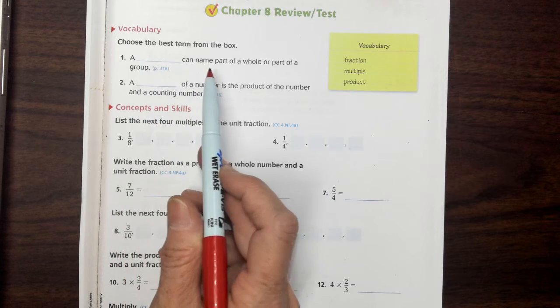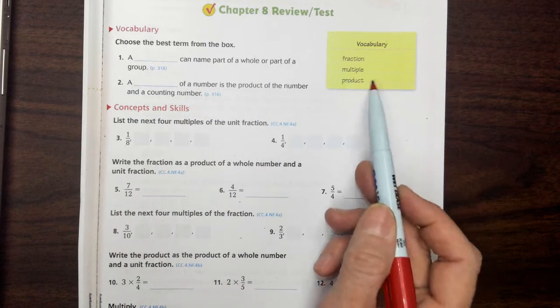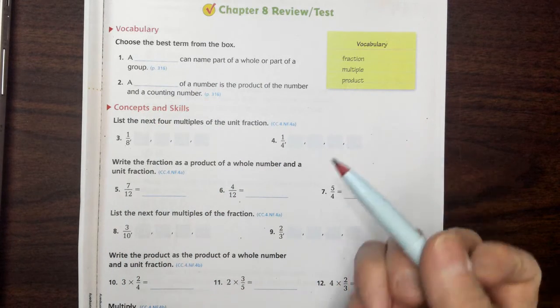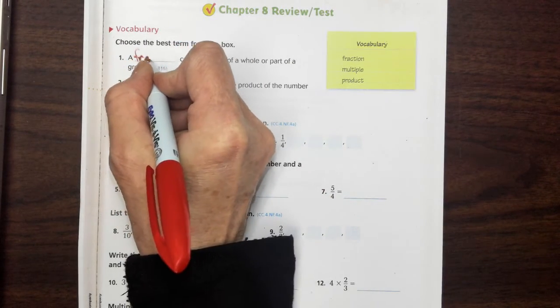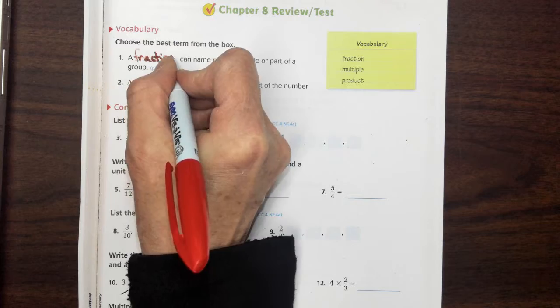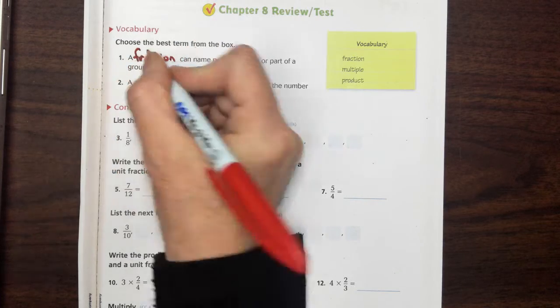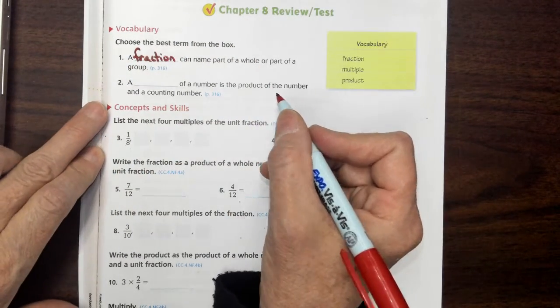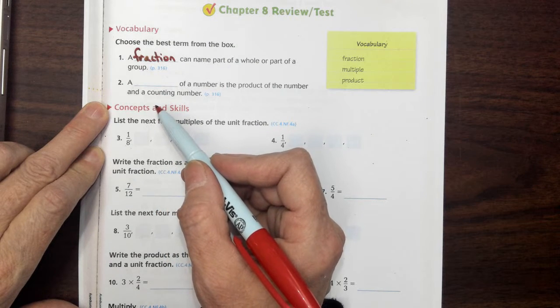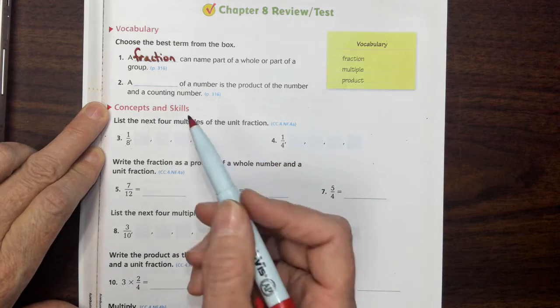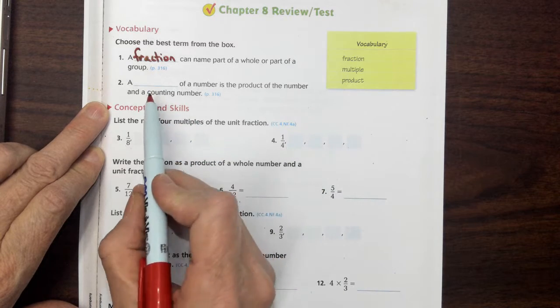A something can name part of a whole. Which one would be the one that names a piece or part? That's our fraction. We've been looking at fractions and working with those numbers that talk about just pieces or parts of the whole thing. And fractions are easy. It just takes practice. So if you aren't quite there, it just takes practice.